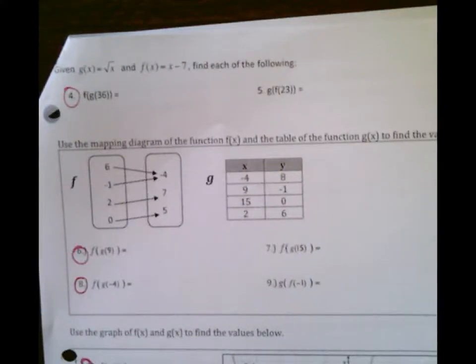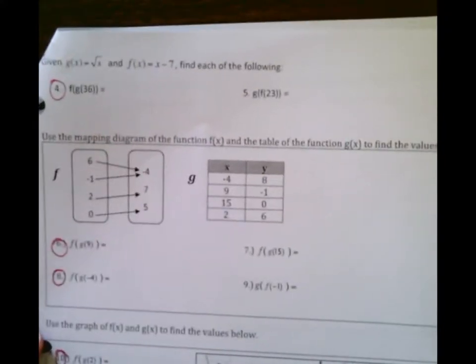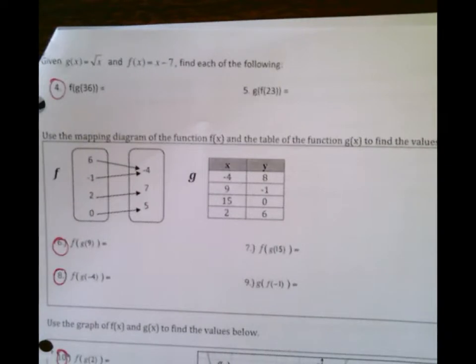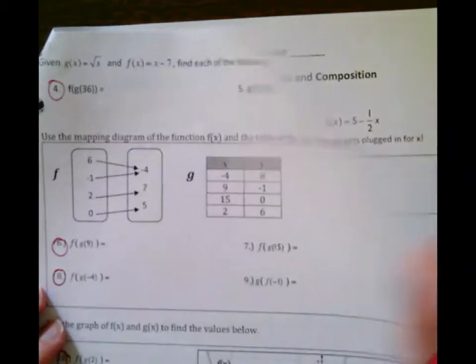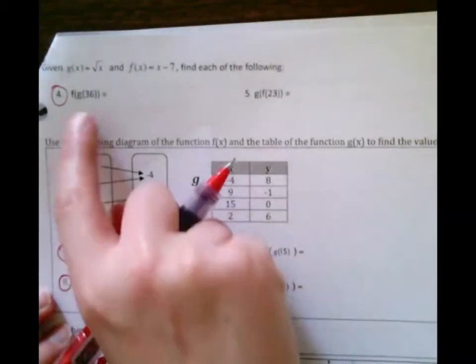Hi, Algebra 2 students. This is a video that goes along with your packet on Introduction to Function Operations and Composition. And I'm starting on like the third page or like the front of the second sheet of paper. This is problem number 4.